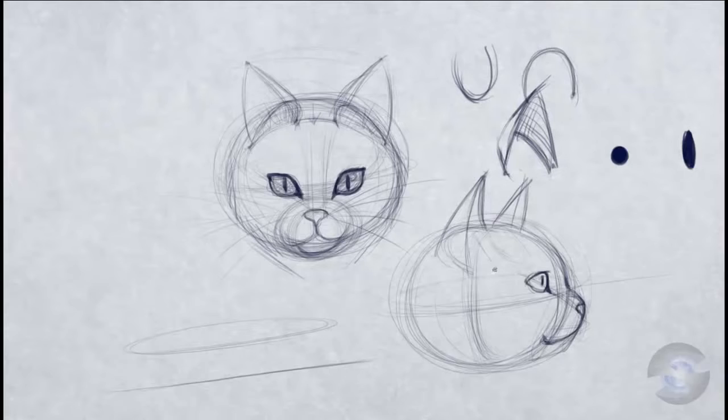And because the ears are pointing outwards, we actually wouldn't see the inside portion. Get some hair in there.